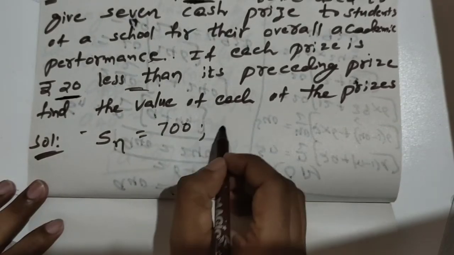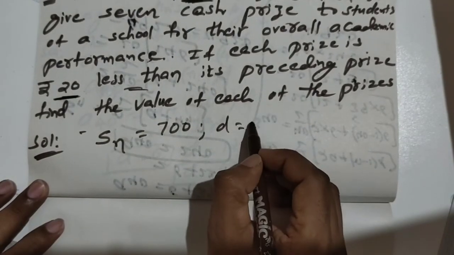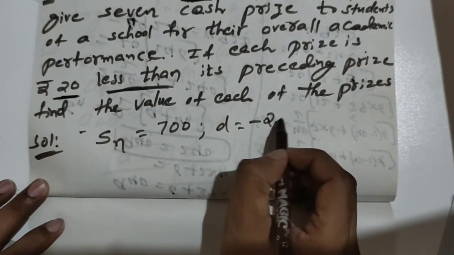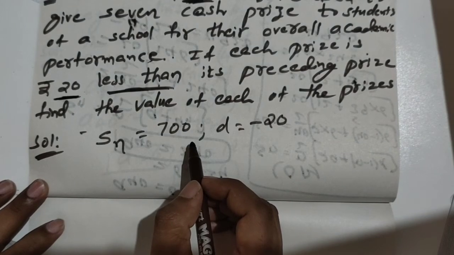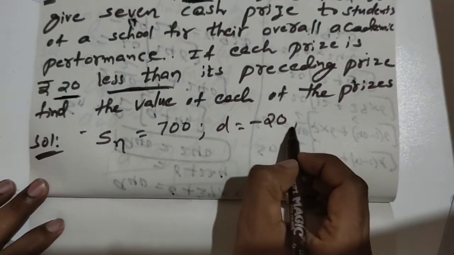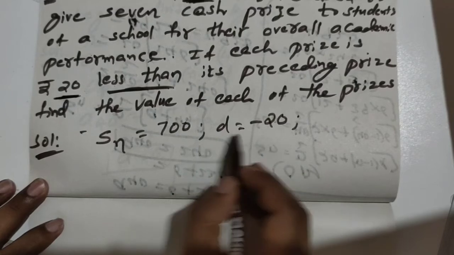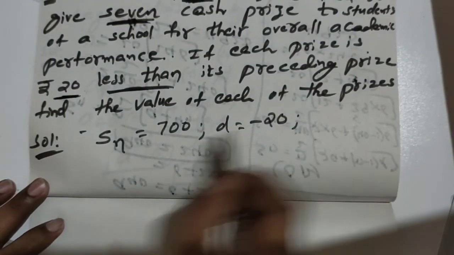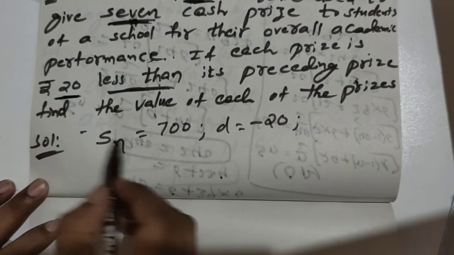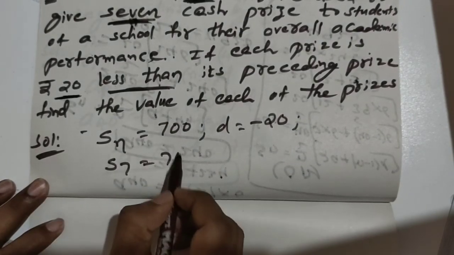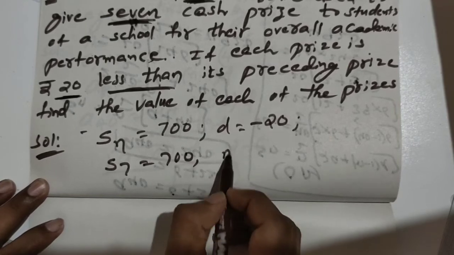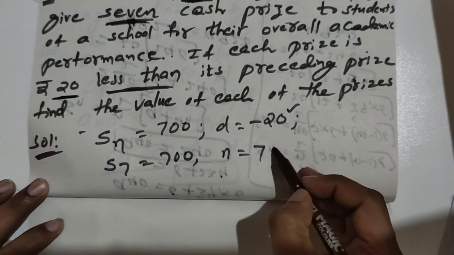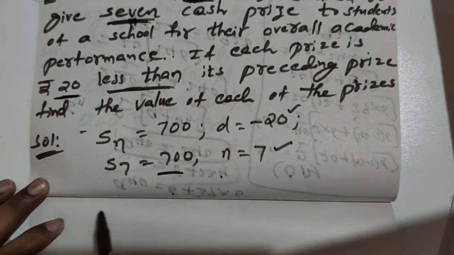That means here d is negative or positive? Negative. Why? Because it is less than. So we are taking d is equal to minus 20. And one more thing, we have here 7 prizes. So that is S7 we have to write. S7 is equal to 700 and d is equal to minus 20. That means we have n is equal to 7. So we have d is equal to minus 20, n is equal to 7 and S7 is equal to 700.